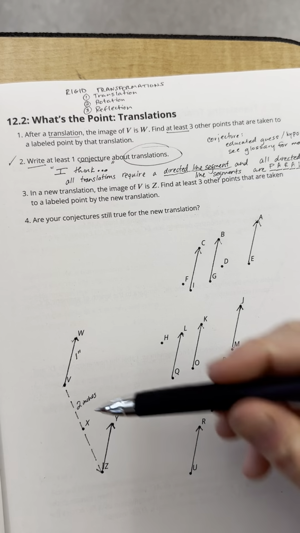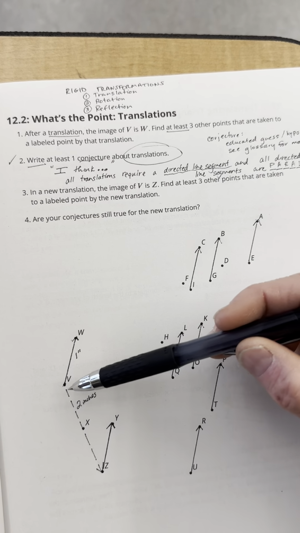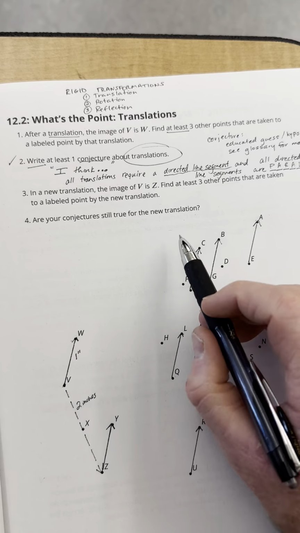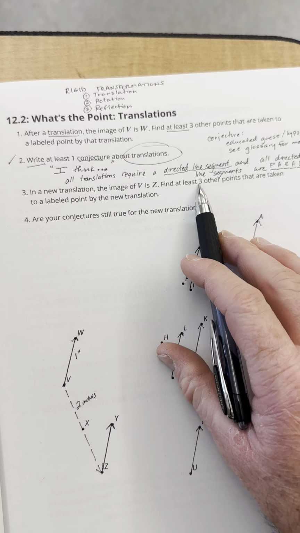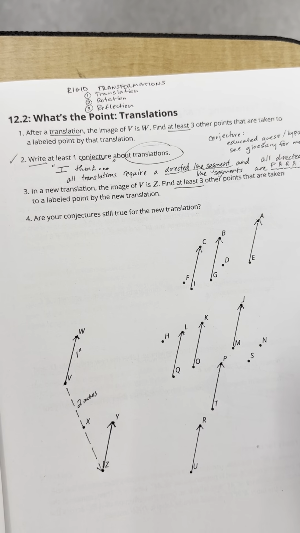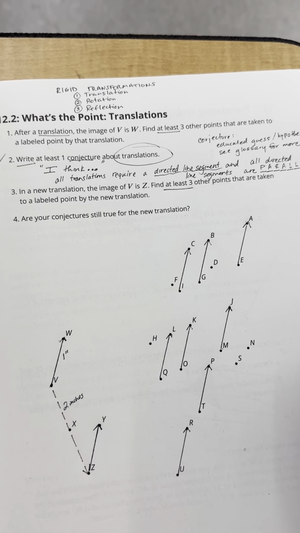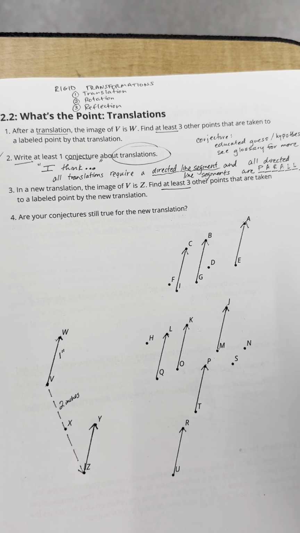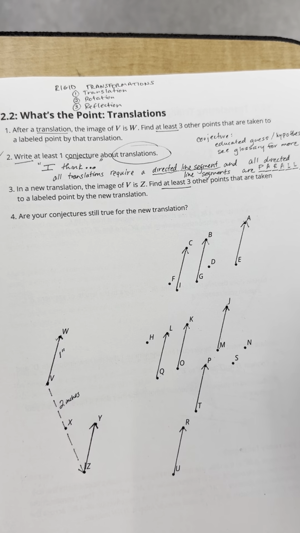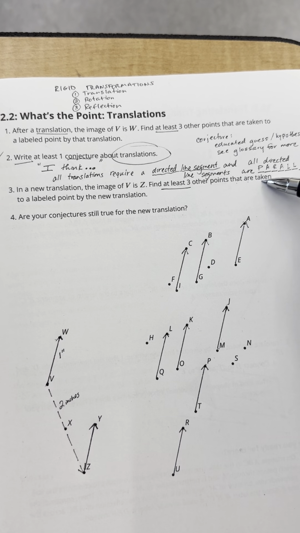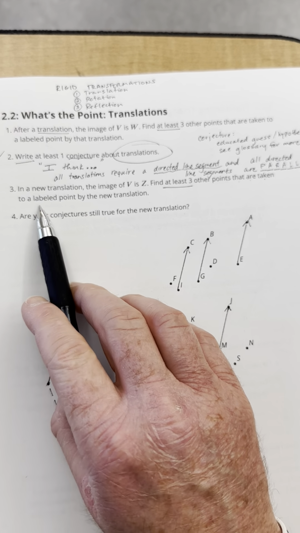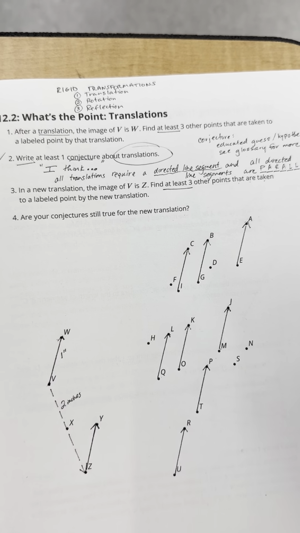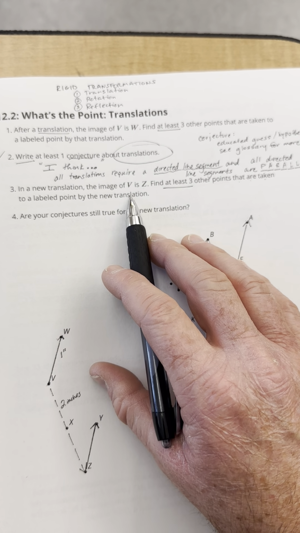Okay, so I understand what they mean now. Find at least 3. That means there's going to be more than 3 options. Other points. So you start with another point that are taken to a labeled point, so a point with a letter, by the new translation.